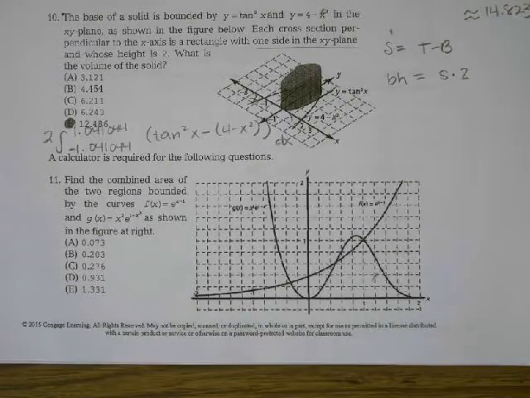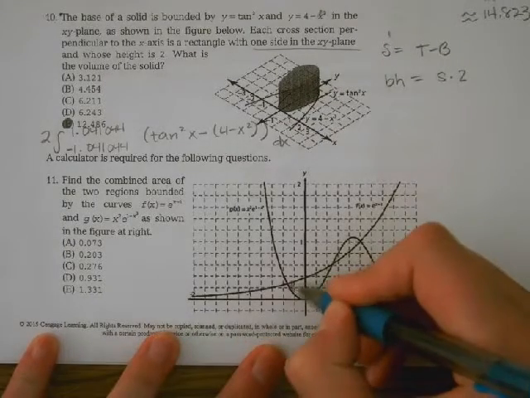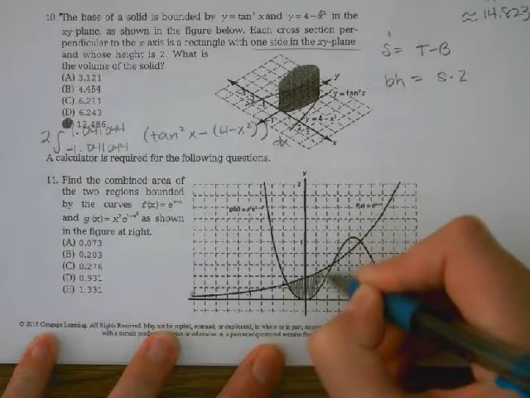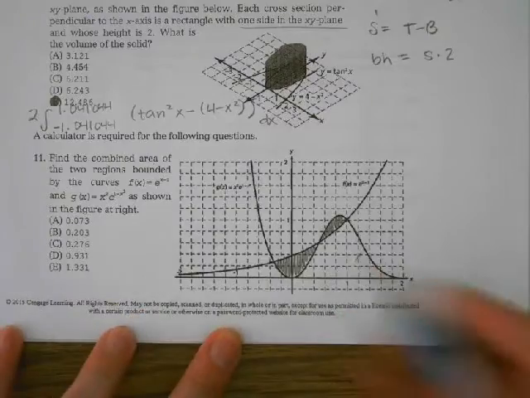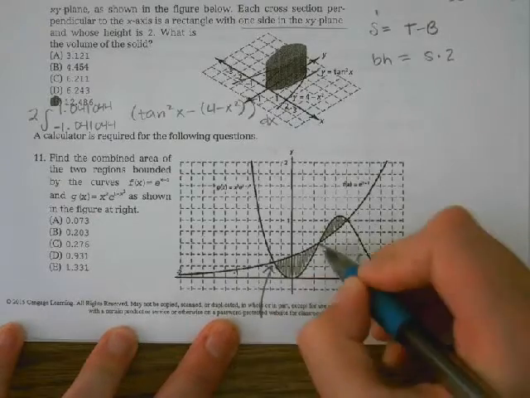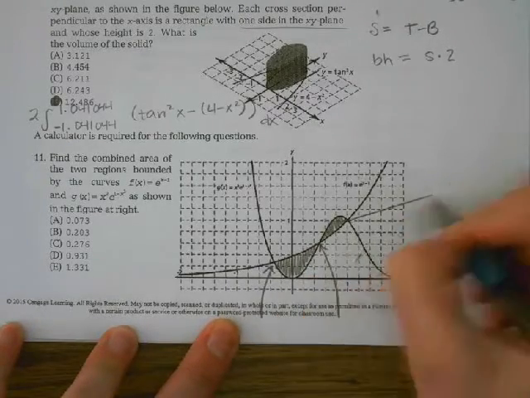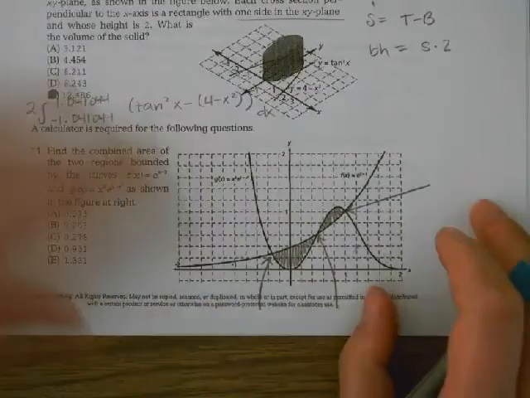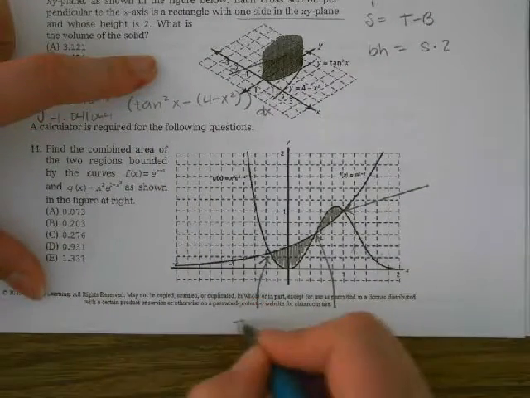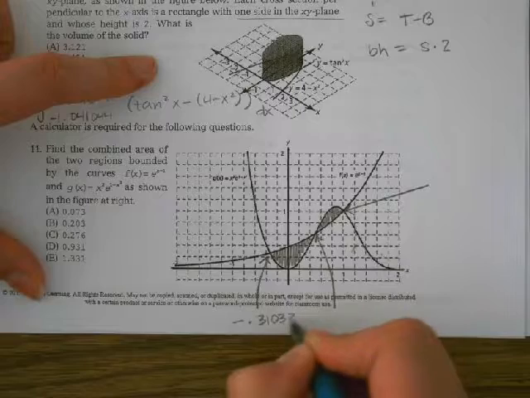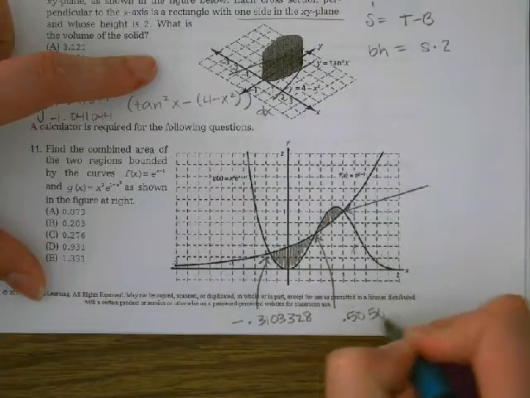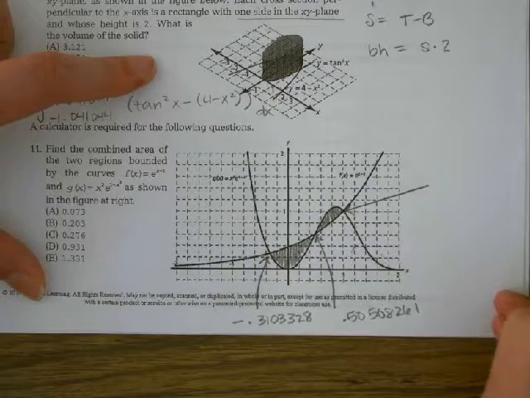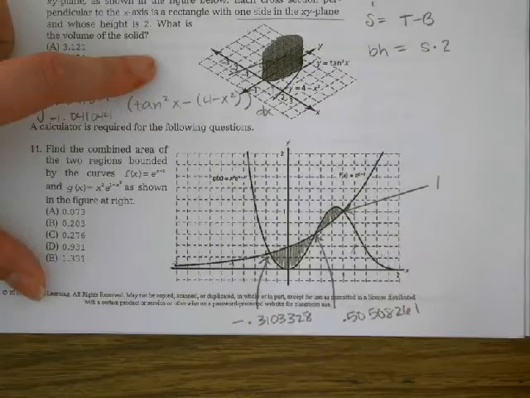All right, number 11. For this one, to find the combined area, it means you're finding this one right here and this one right here. And so you definitely need to know what these x values are, because you need to know what your integral is going to be, what the bounds are. So this x value right here was negative 0.3103328. This one was 0.505082661. And then this one was just 1, so that was nice.